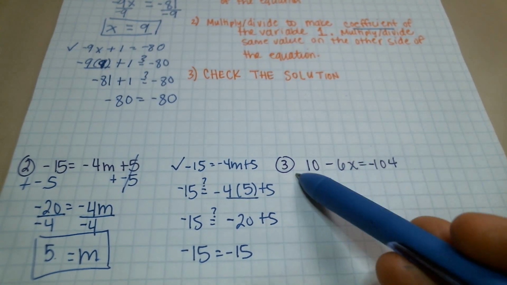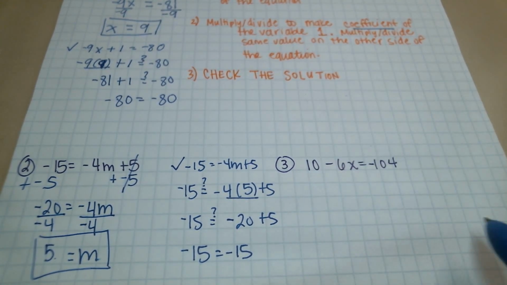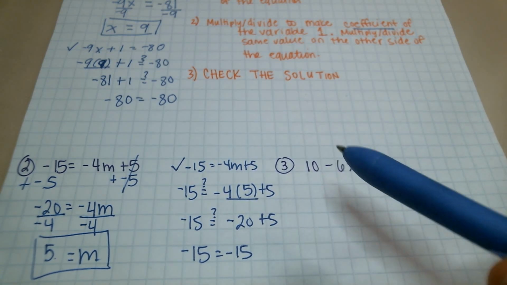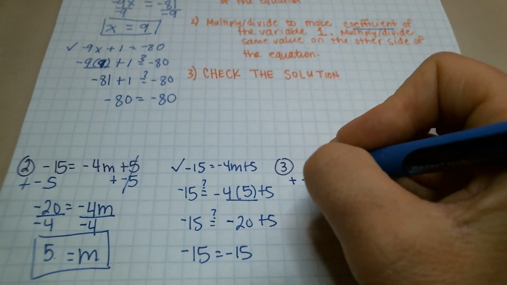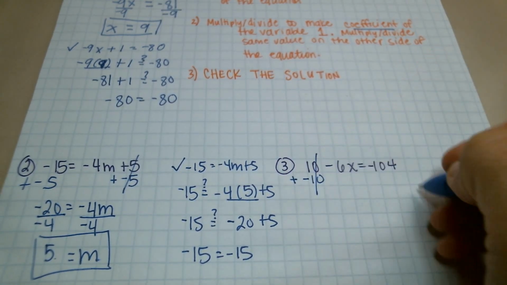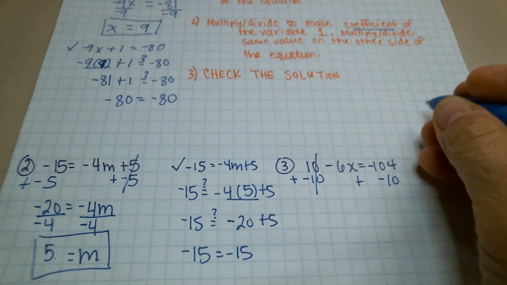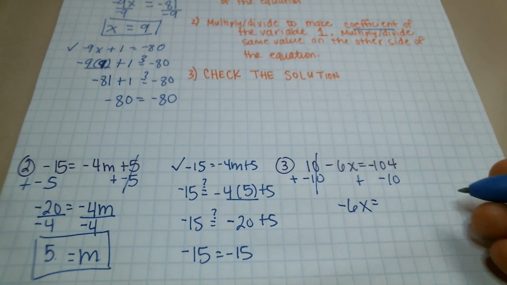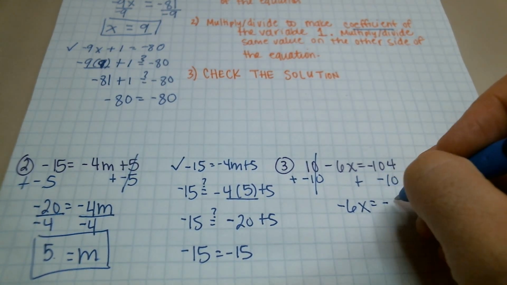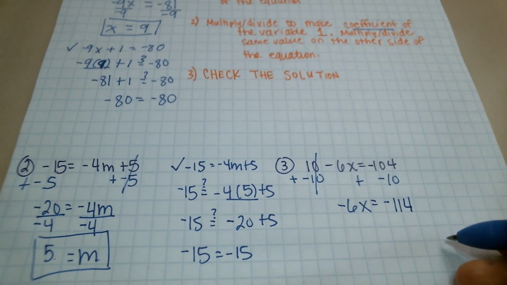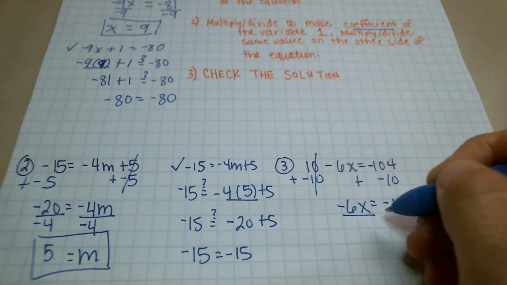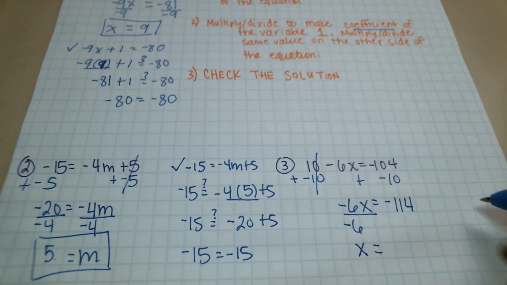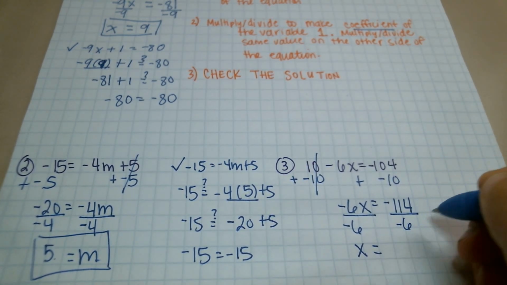So number 3, 10 minus 6x equals negative 104. Here's my left side of my equation. Here's my variable, negative 6x. Here's my constant 10. I'm going to add the opposite of 10, which is negative 10. That becomes 0. Add the same thing to the right side. And I'm left with negative 6x on the left side. Negative 104 plus negative 10 is negative 114. I'm going to divide negative 6x by negative 6, so I get the coefficient of 1, which gives me x. Divide the right side by the same number, negative 6.